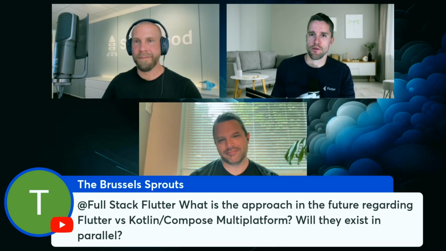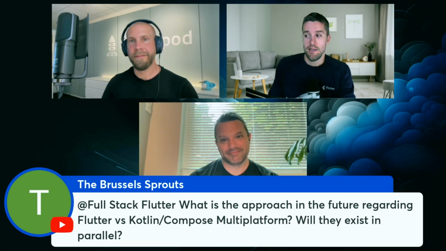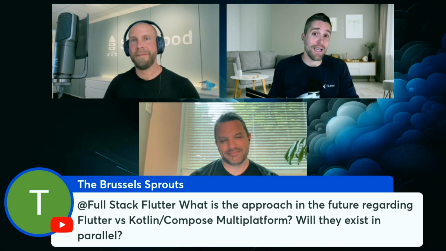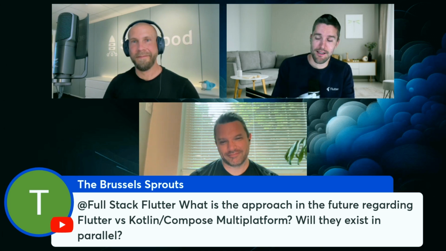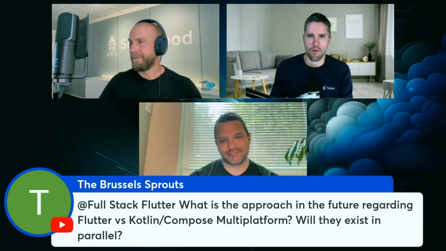But the same can be true for Kotlin multi-platform, and they're not identical. If you want to share your UI code, Kotlin multi-platform doesn't have a story for that. If you really, really, really love Kotlin, Flutter doesn't have a story for that. So I think they're going to continue to coexist.